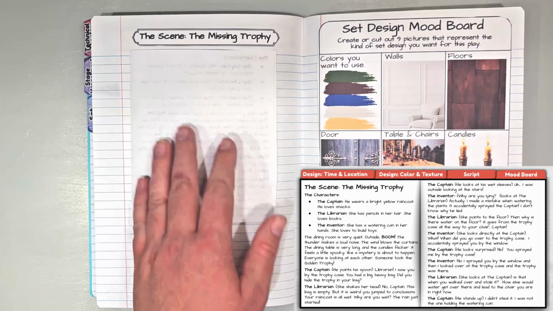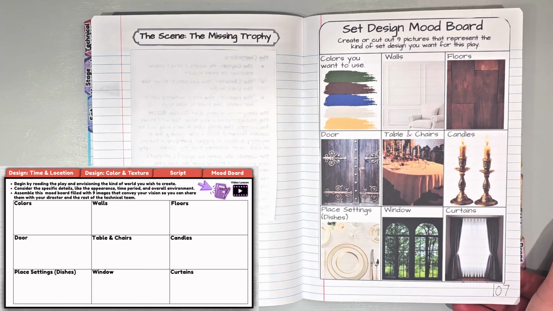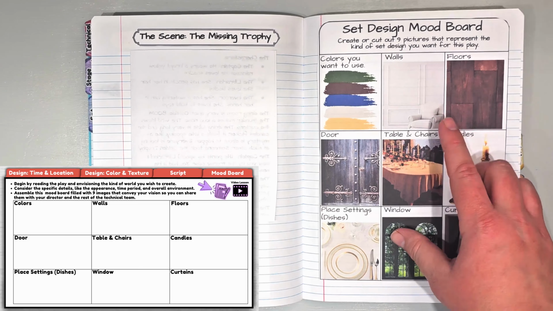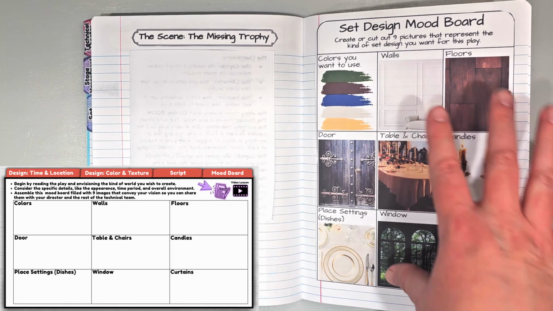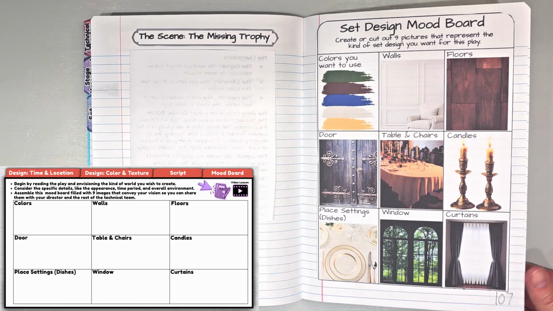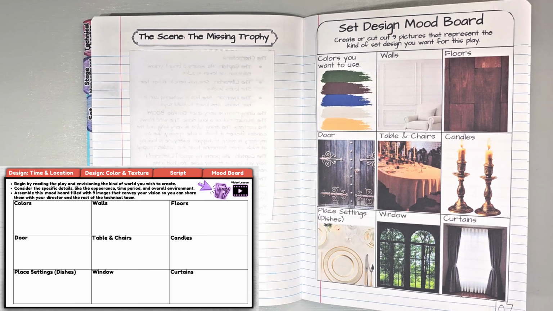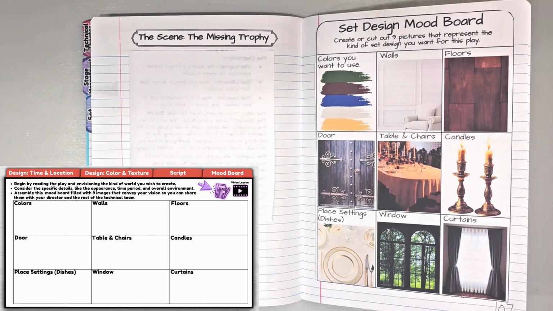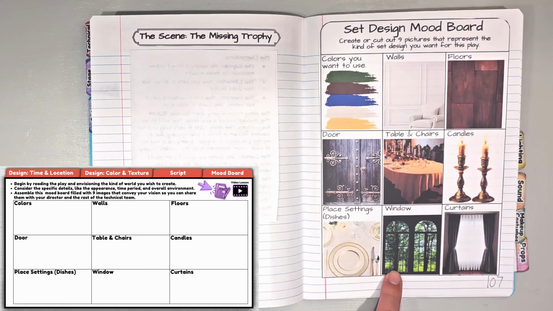So they do that, and then they create a mood board. Now I've created this, and I took these pictures from online, and I just printed them out and cut them out to give me my mood board, but they can also color these. I've had students color these for years, and they just draw them out or bring magazines if they want and use magazine pictures or any pictures that they have. So it's been pretty versatile.